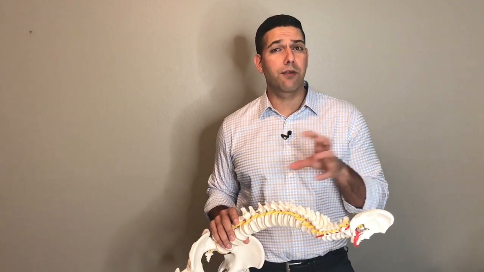MRI is the best way for us to diagnose what kind of herniation or disc bulge you may have. That gives us a good answer of what your treatment options are. So if you're struggling with disc pain or nerve pain, I hope this might give you an idea of what your results might mean or what your options are.